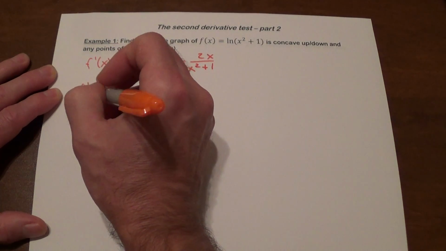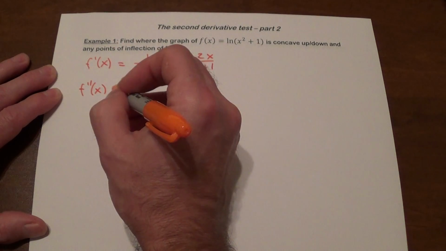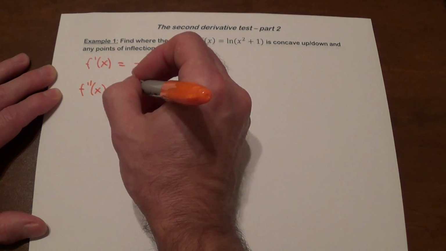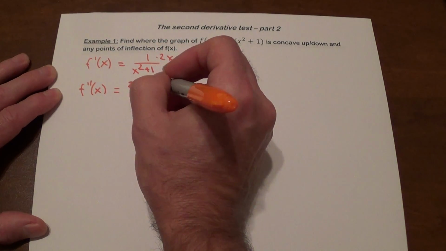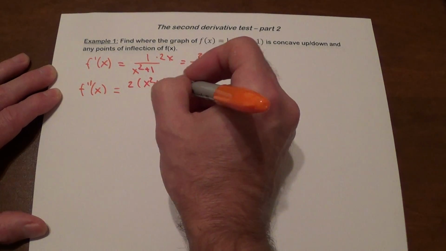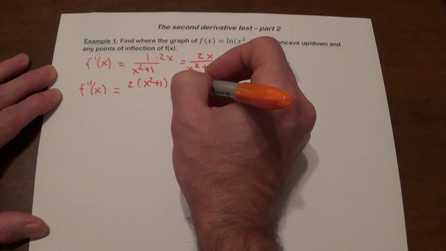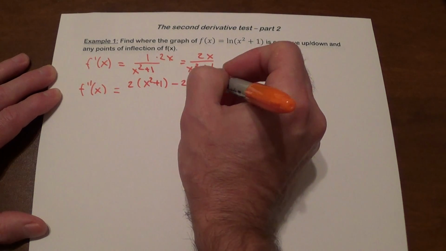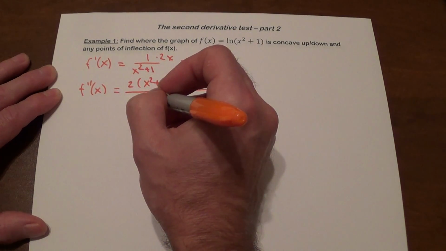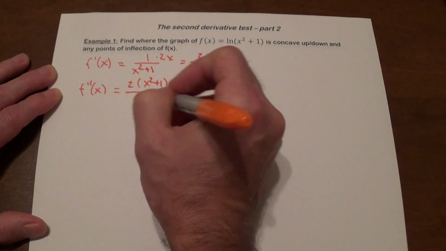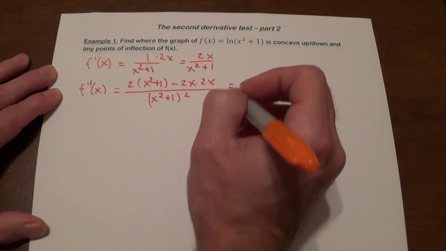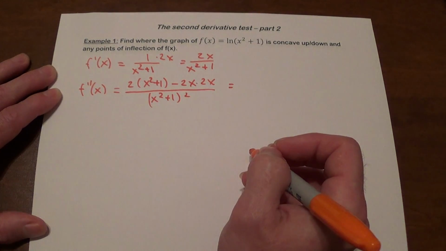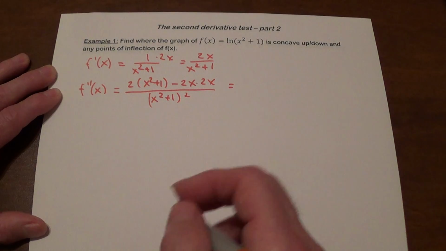So the second derivative will be 2 times x squared plus 1 minus 2x times 2x, divided by x squared plus 1 squared. I don't want to go through all the algebra here.